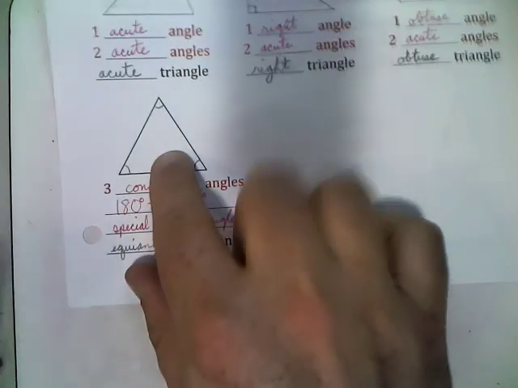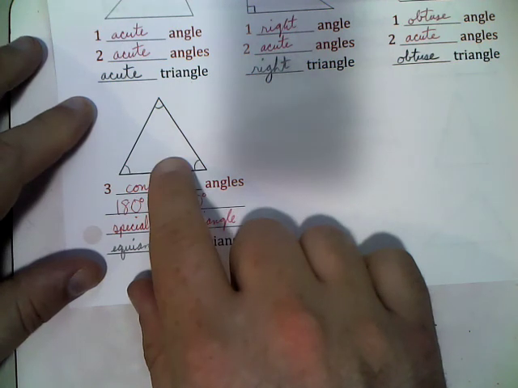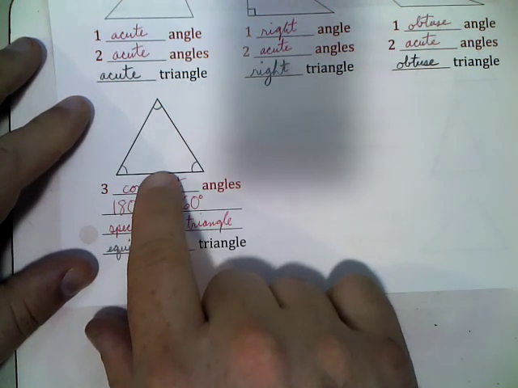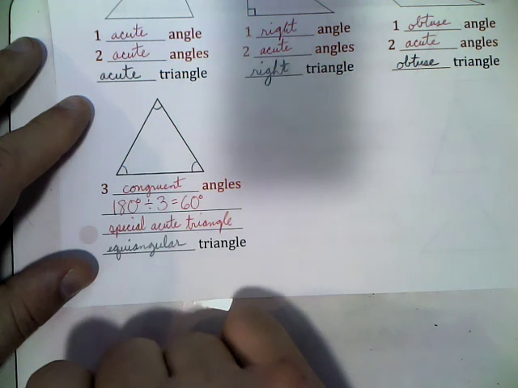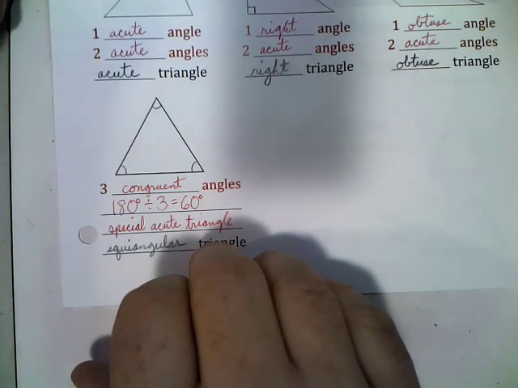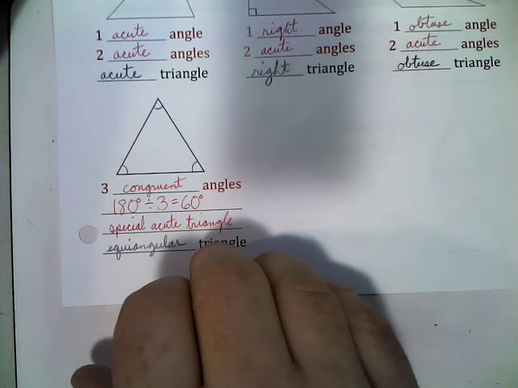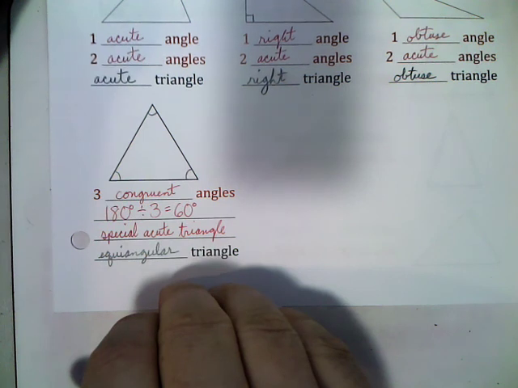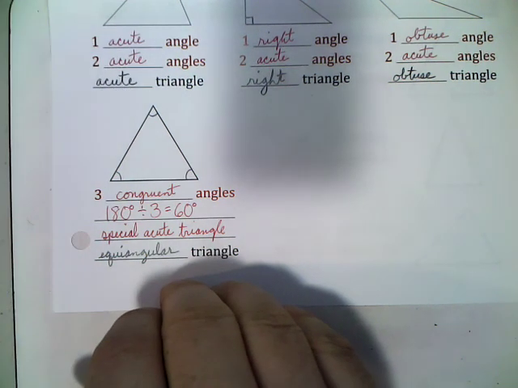Now, when it comes to equilateral and equiangular, remember they always come together. They're always a pair. So typically when we have a triangle that is both equiangular and equilateral, we usually just call it equilateral. So as you're answering your homework, if it asks you to classify it by its angles and its sides, make sure you give it both names. And that, ladies and gentlemen, is our lesson.